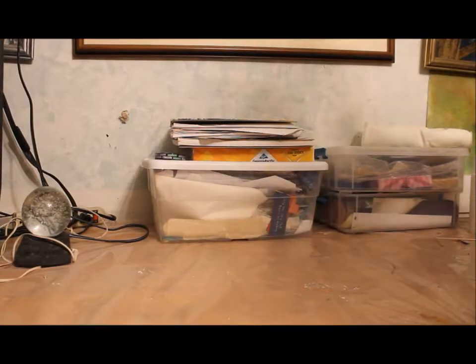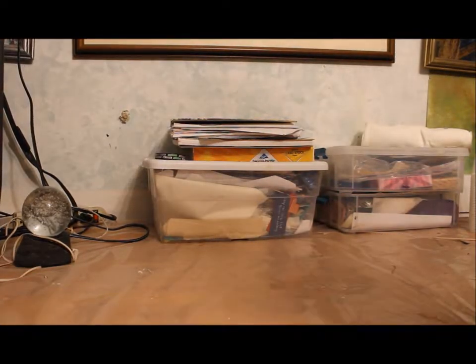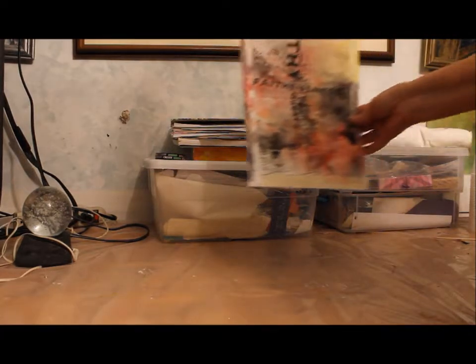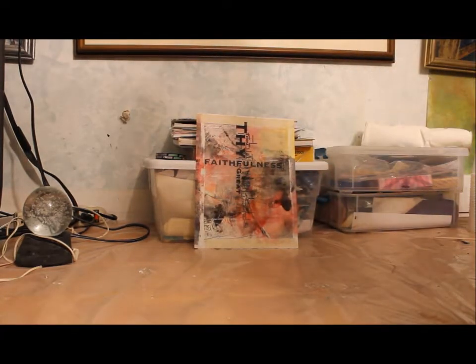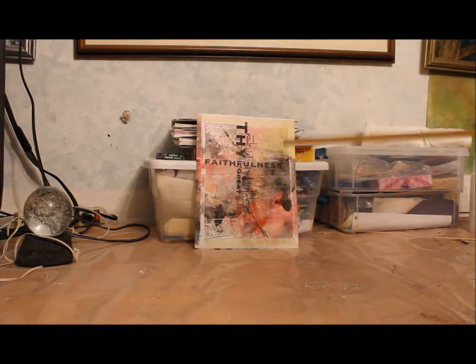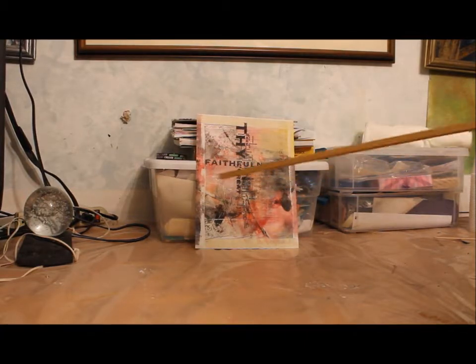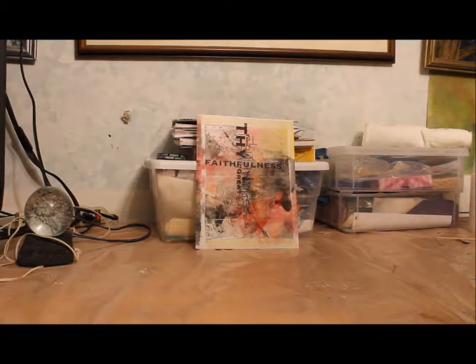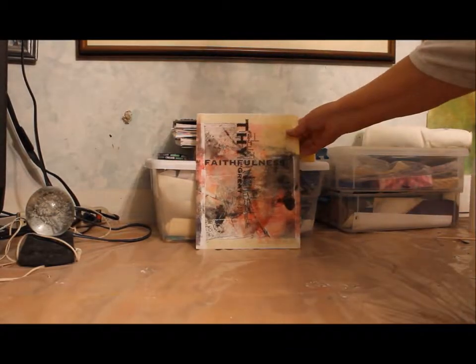Here is a collage piece ready to work. You may not notice here, but that is tissue paper there, and I've applied some paint to it. So all the words are tissue paper, and I can now collage it onto a piece. And that was from Cloud Art.